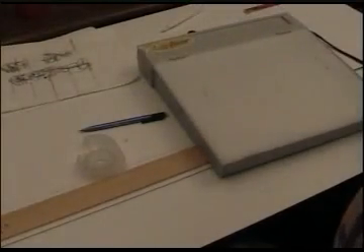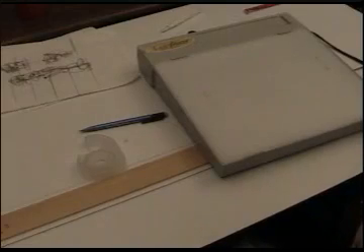These things are essential. These are the tools. If you don't have the tools, you need to go out and get them. Okay, and that'll pretty much wrap up this first part of tools.